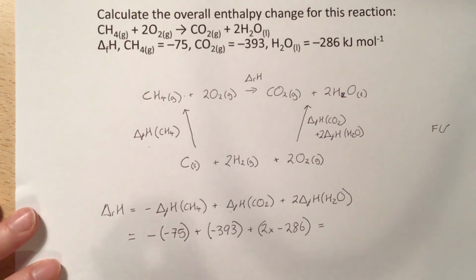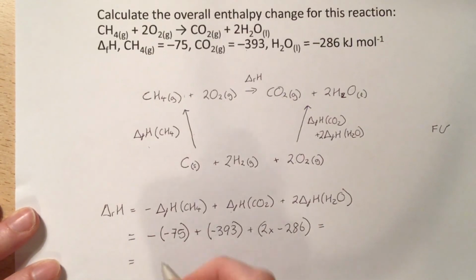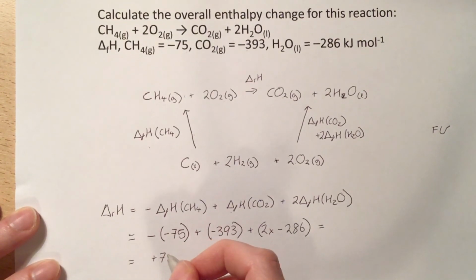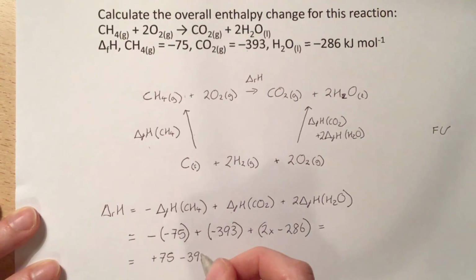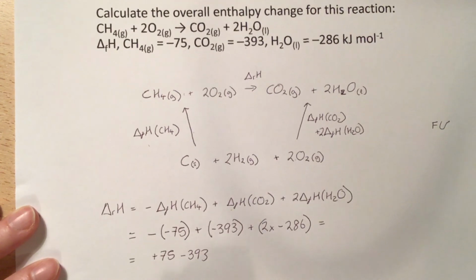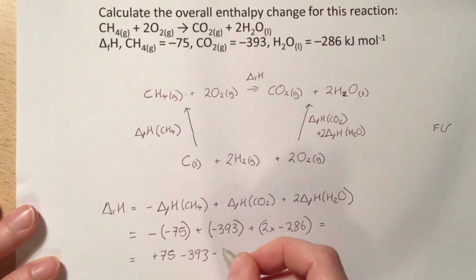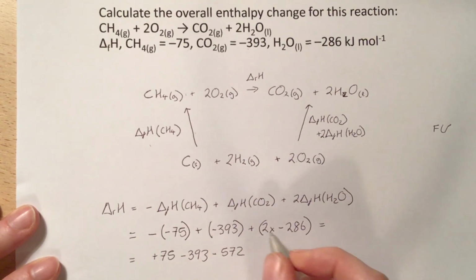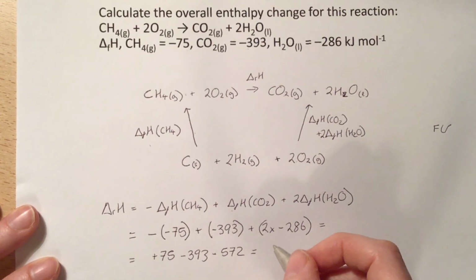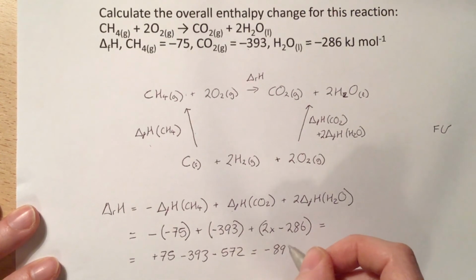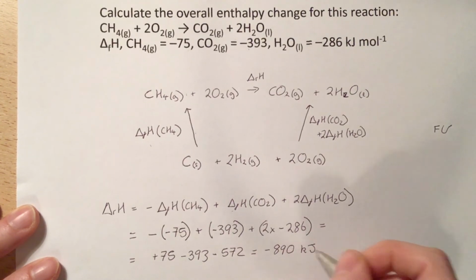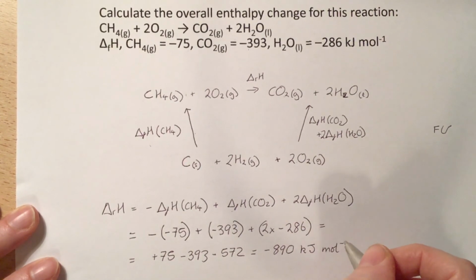So that is plus 75, minus 393, and minus 572, which gives us minus 890 kilojoules per mole.